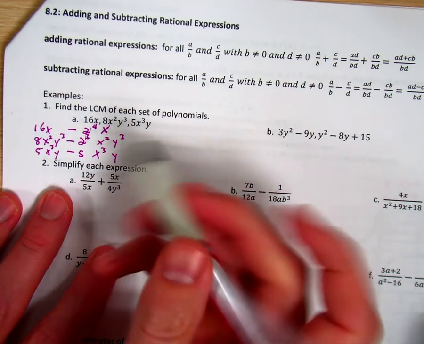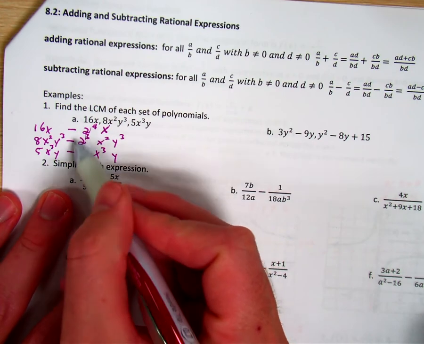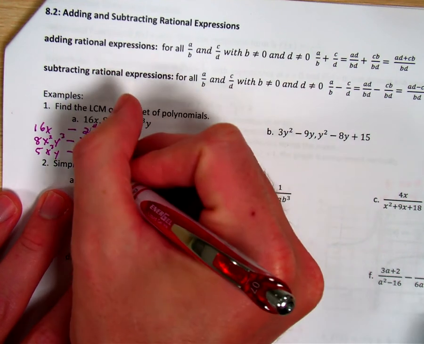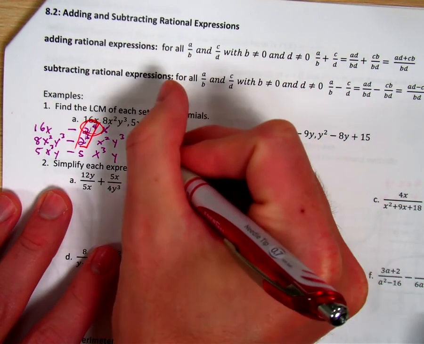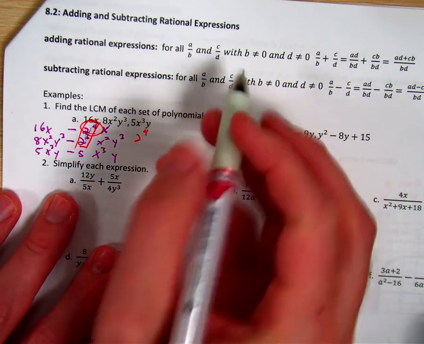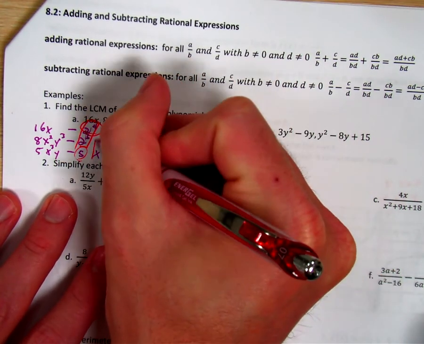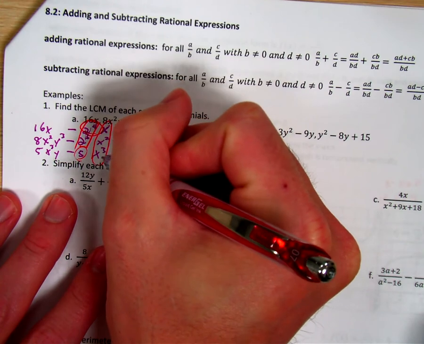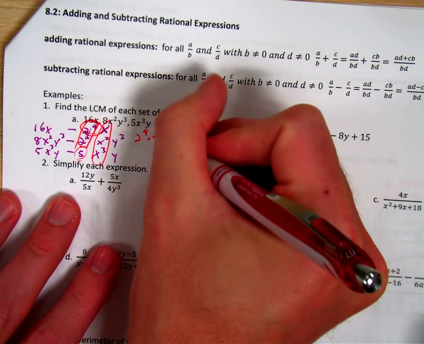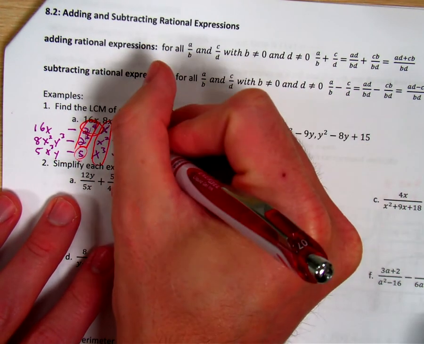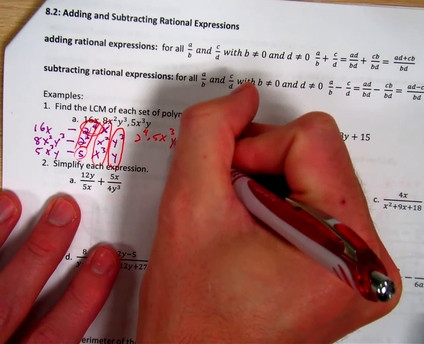Alright, so here's the tricky part. If they overlap, like they both have a 2 here, we use the biggest one. If there's more than one of them, you take the biggest one. So I'm going to take 2 to the 4th. There is only one 5, so I have to use it. Everybody's got an x. Everybody's got an x squared, x to the 3rd. If there's more than one of something, you take the biggest one, x to the 3rd. No y to the 3rd, y. If there's more than one, take the biggest one, y to the 3rd.